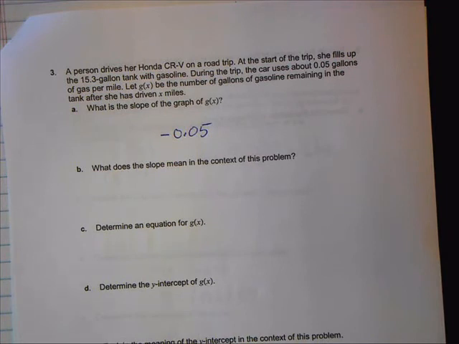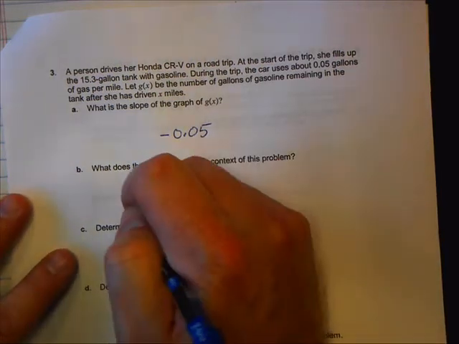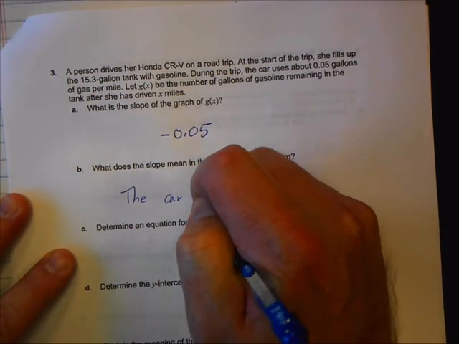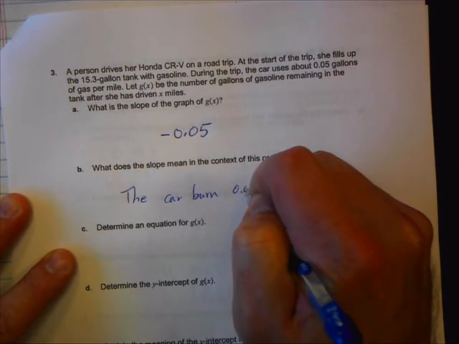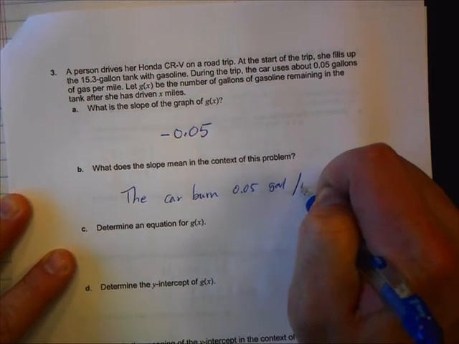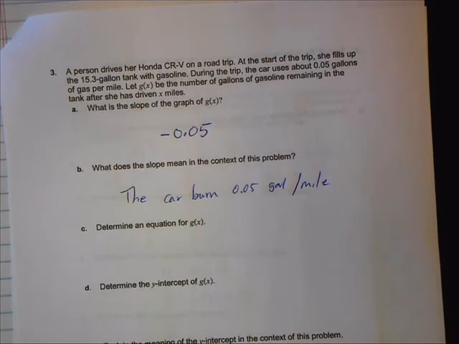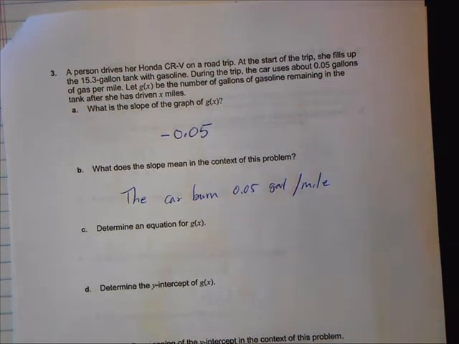Explain the meaning of the slope. You're using 0.05 gallons per mile. That's exactly correct. The car burns 0.05 gallons per gallon. Determine an equation for G. G of x is?